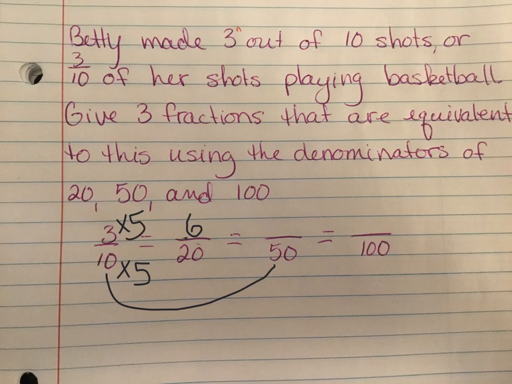So 10 times 5 is 50. 3 times 5 is, on your paper you should have 15. It is an equivalent fraction. It means the same thing. So even though we have different numbers, it just means the things are cut into pieces differently. So 3/10 is the same thing as 6/20 is the same thing as 15/50.